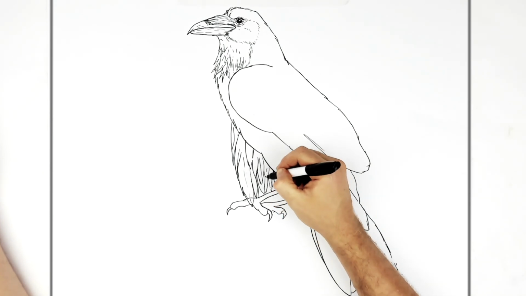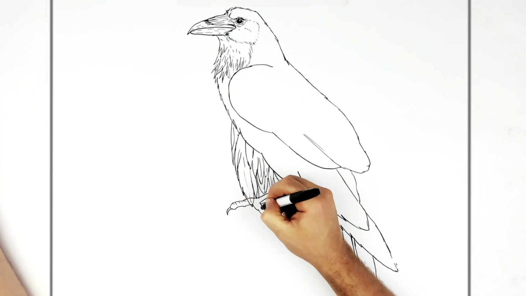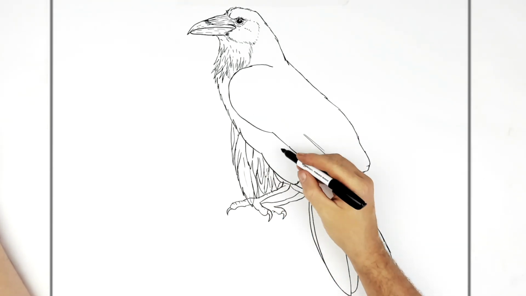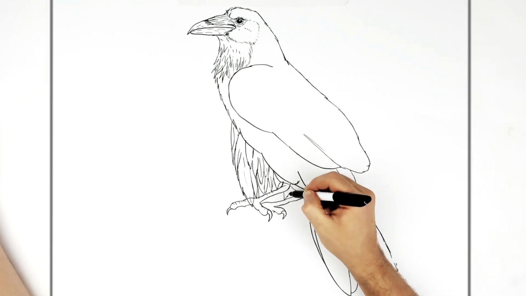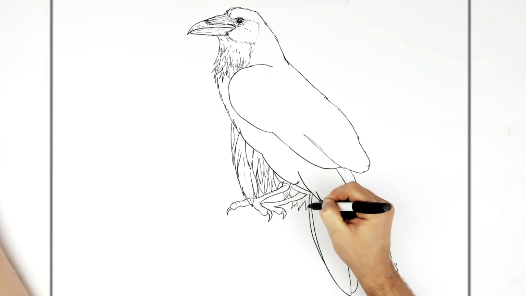Right, feathers in there. Okay, and then maybe lines on top of the legs. Feathers sort of hanging down, fluffy, downy feathers.